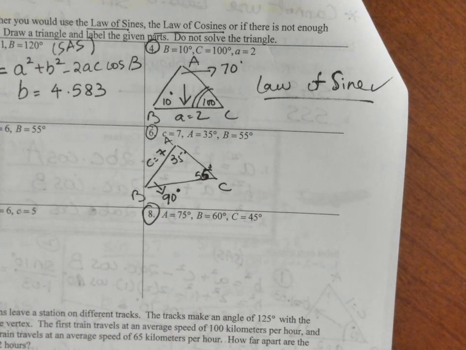So in number 6, what do you find about angle B? Angle B is how much? 90 degrees. So what kind of triangle is it? It's a right triangle. So for me to find the missing sides, what can I do? Yes, either one, I don't care. Okay, go ahead, Pinky.